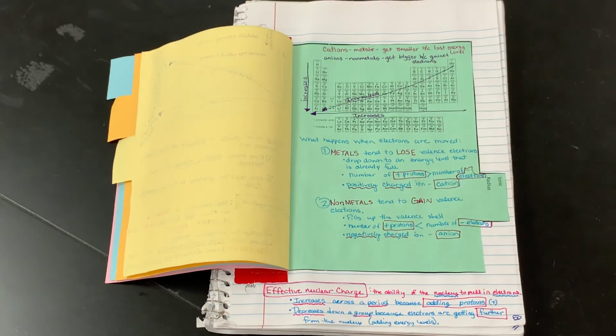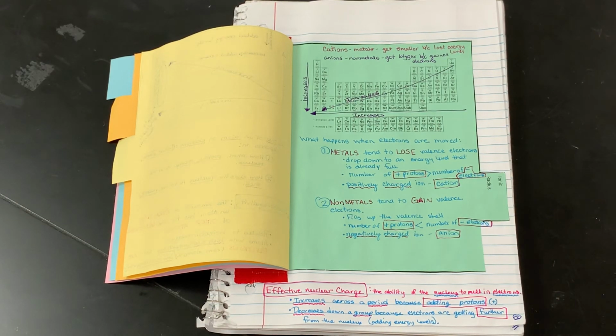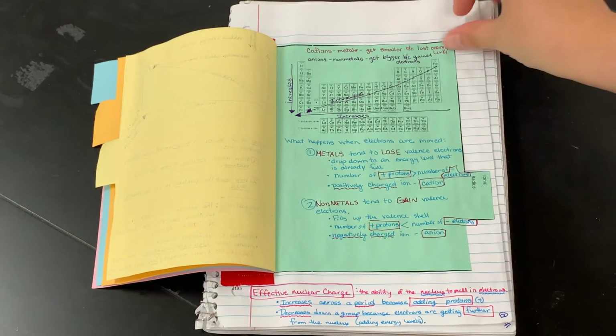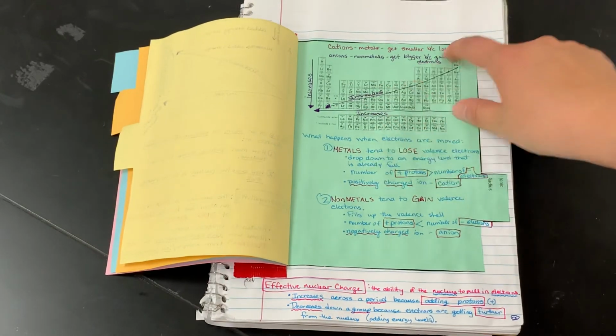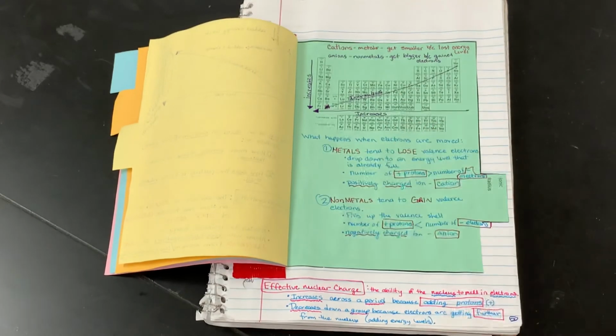They're gaining electrons, and now we have more negative than positive, so the positive protons in the nucleus are no longer holding on as tightly because they have too many electrons to hold on to. So cations tend to get a little bit smaller, anions tend to get bigger. But the trend for size is still the same as for atomic radius. It increases as we go down towards francium.